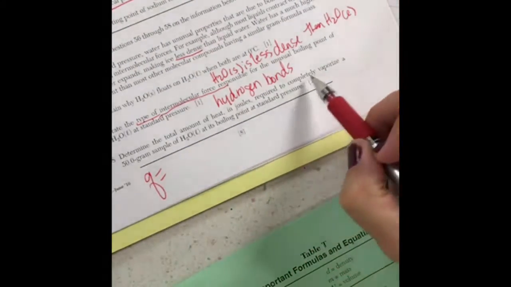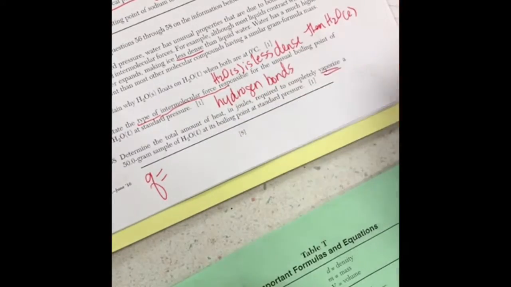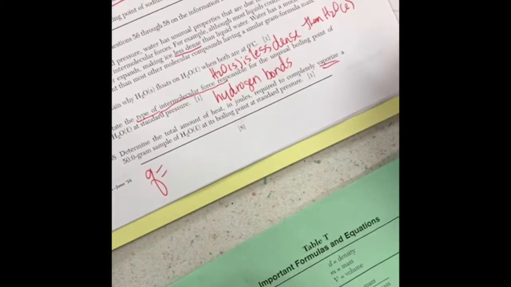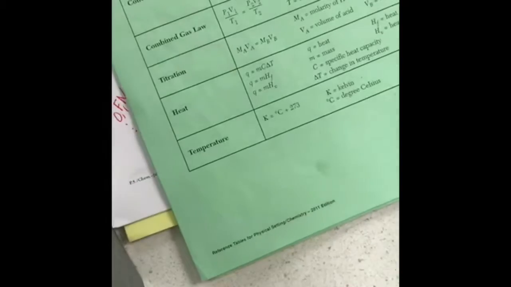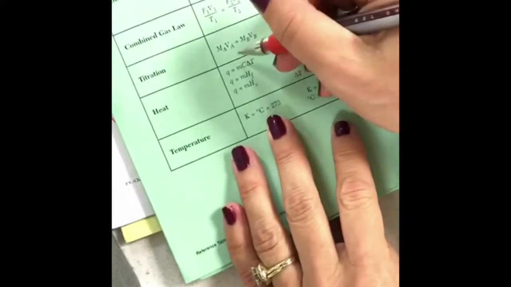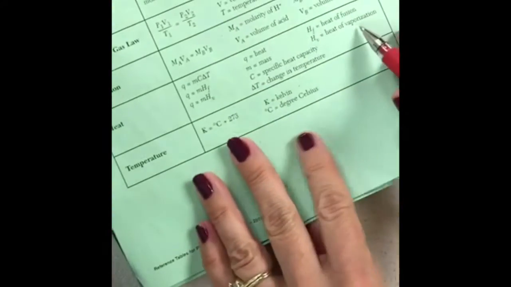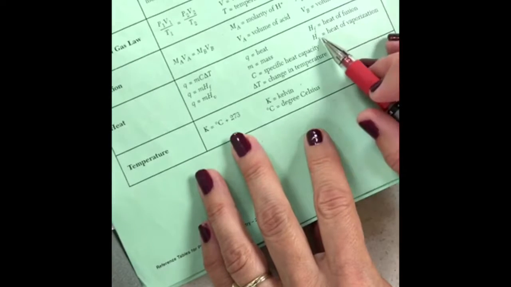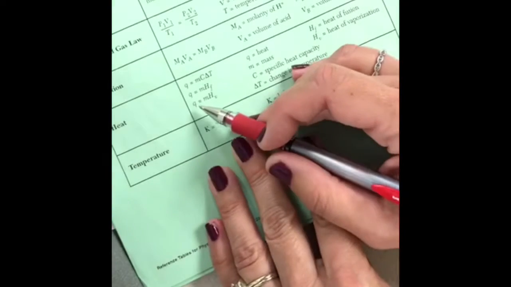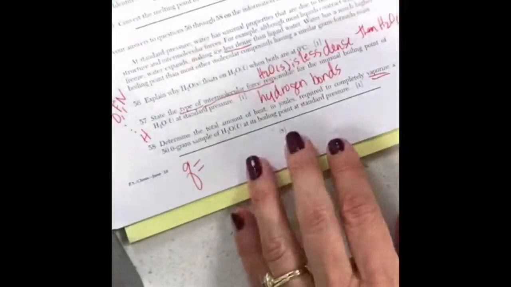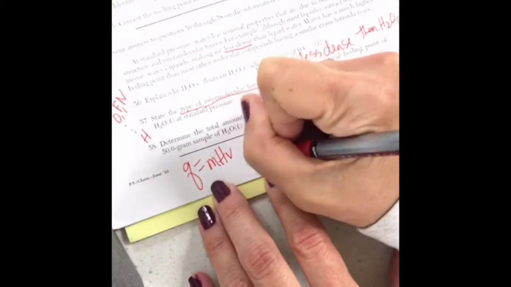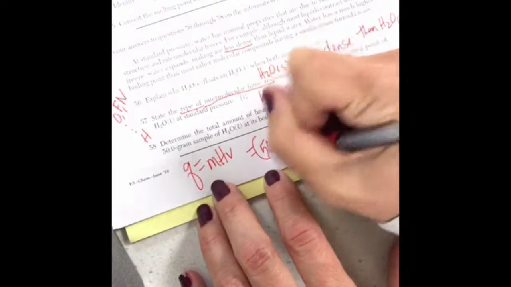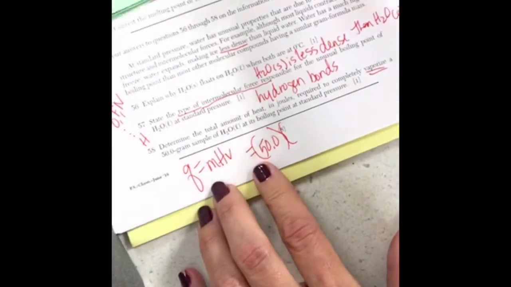How much heat is required to vaporize, I'm writing that down because that's going to tell me which formula to use, a 50-gram sample of water at its boiling point. So you can go here to Table T, and here are my Q formulas. The question literally used the word vaporization, so that tells me I want the Hv one. So I want Q equals m Hv.